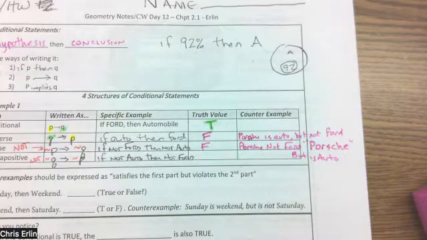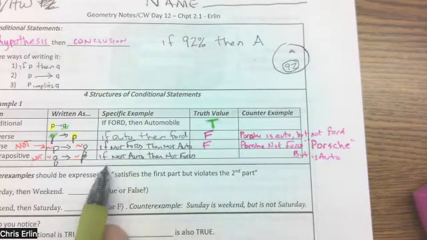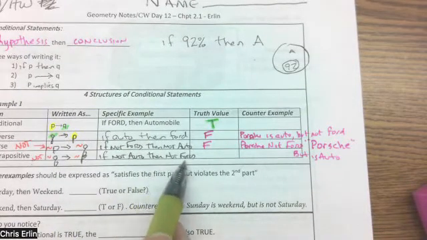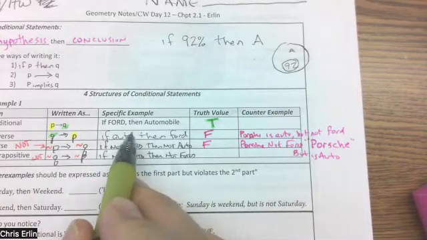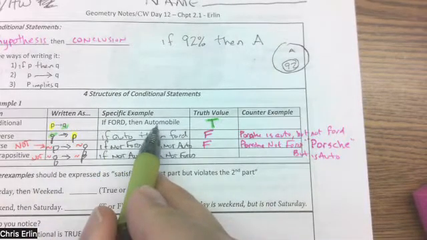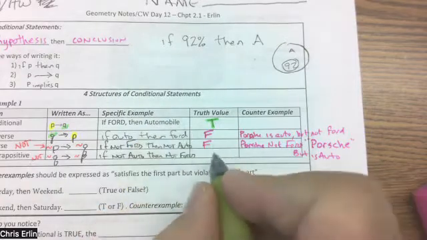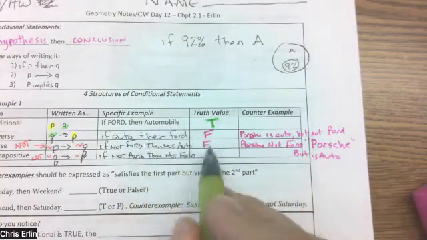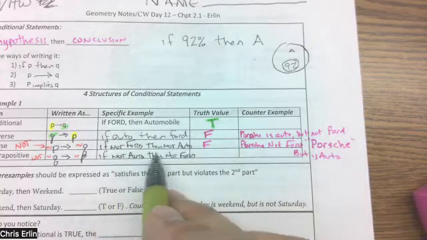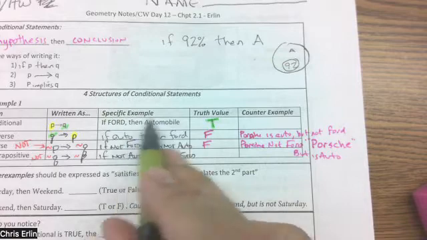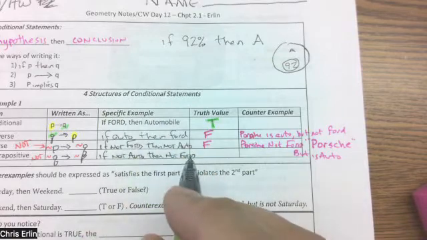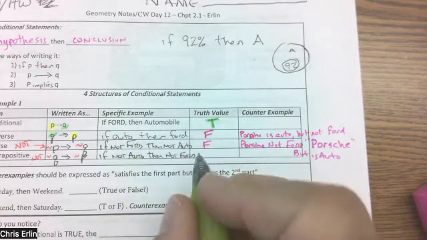And then the last one, contrapositive. If it's not an auto, then it's not a Ford. That's true, right? It can't be a Ford, because if it were a Ford, it would have been an automobile. And it's not an automobile. See how it kind of circles back on itself? If it's not an auto, then it's not a Ford. If it were a Ford, it would have been an automobile, but it's not an automobile. It's kind of like that feedback system in your circulatory system, cardiovascular system.